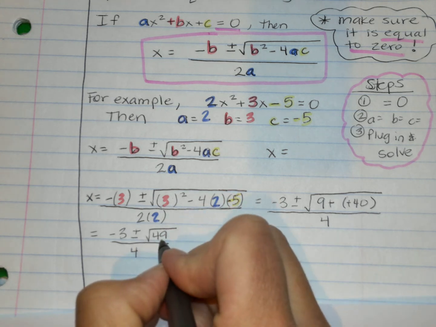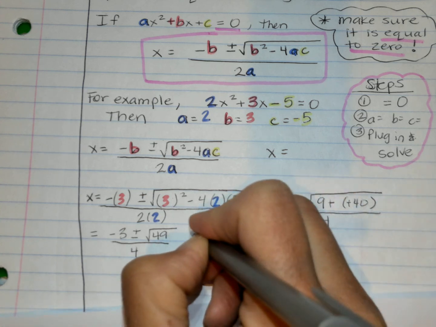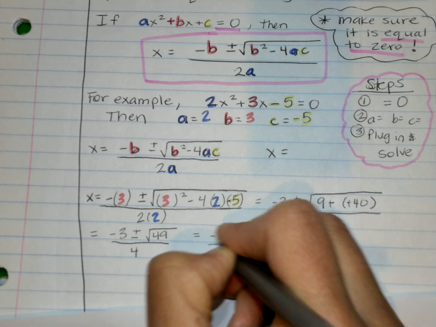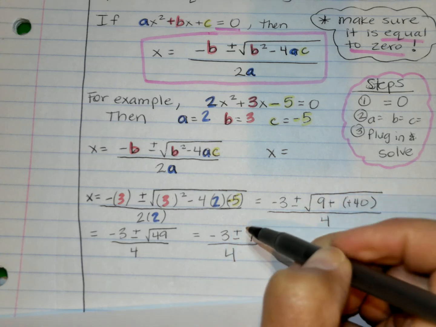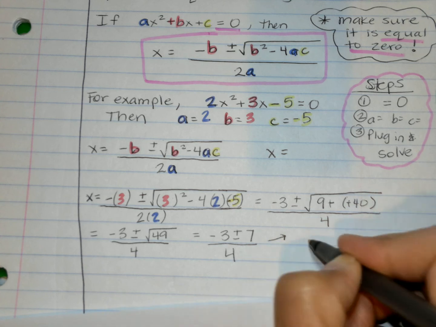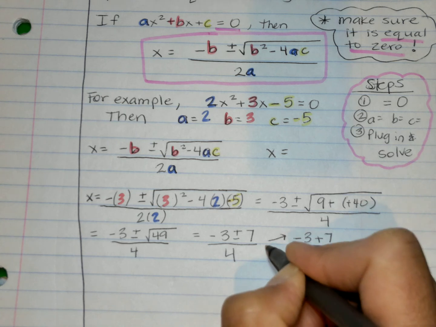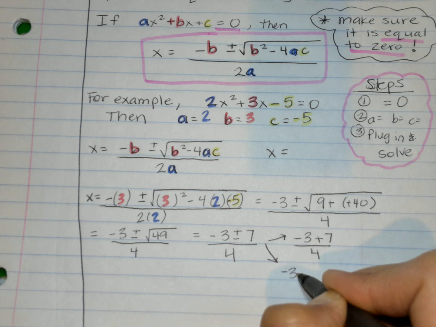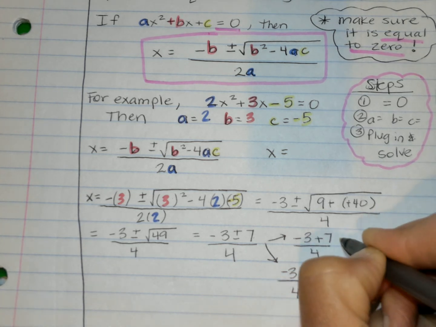But I'm noticing I can actually square root 49. If it's a perfect square in there, go ahead and square root it. And then rewrite it -3 plus or minus 7 over 4. And now I can actually separate it, just like we did in the past with completing the square. I can make the two solutions. One of them is -3 plus 7 over 4. And then the other one is -3 minus 7. So one with the plus, one with the minus over 4. And then I just have to simplify.